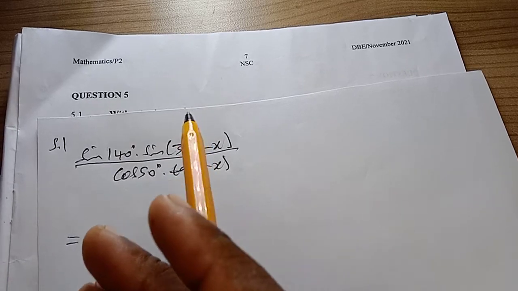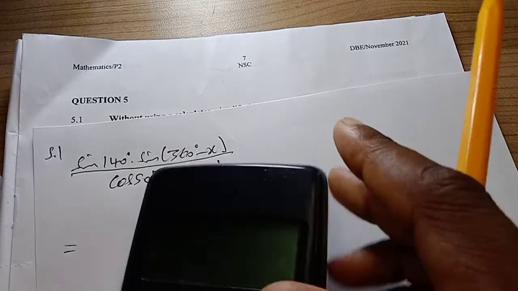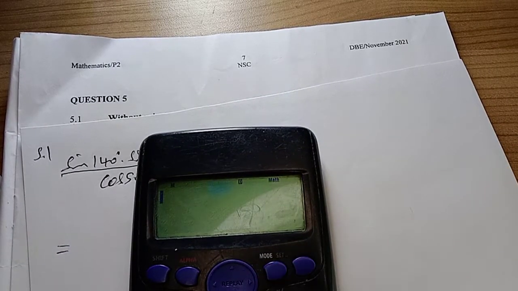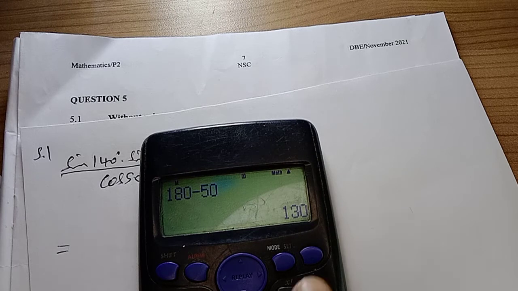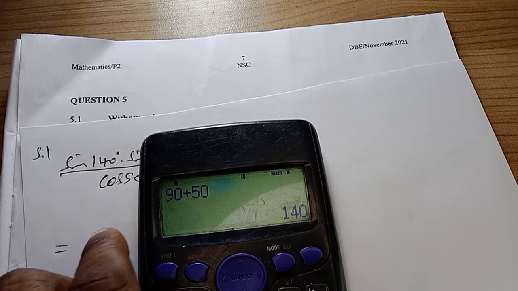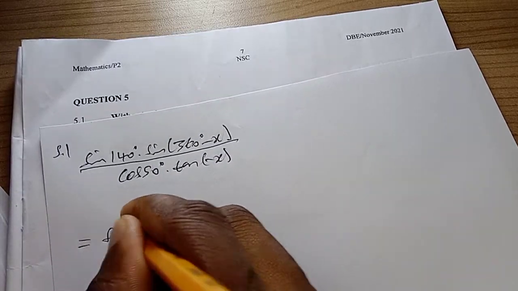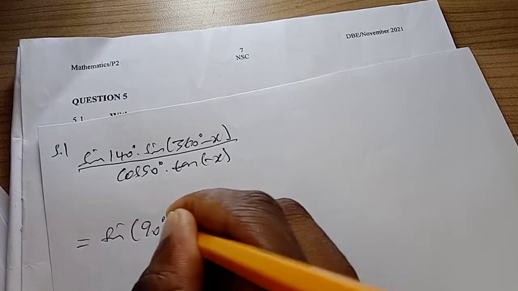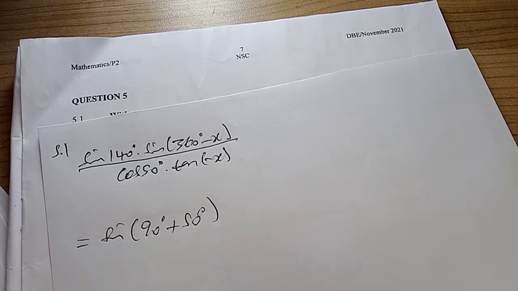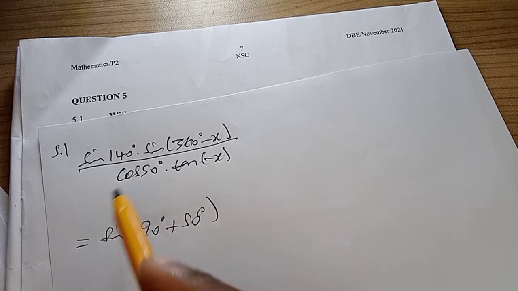Okay, let's try it. Here's our calculator. We might try 180 degrees subtracting 50. It doesn't give us 140. Okay, let's try 90 degrees plus 50. It gives us 140. Okay, then it means that we can change this to sin(90 degrees plus 50 degrees). Okay, 90 is a quadrant, 50 is a special angle in this case.